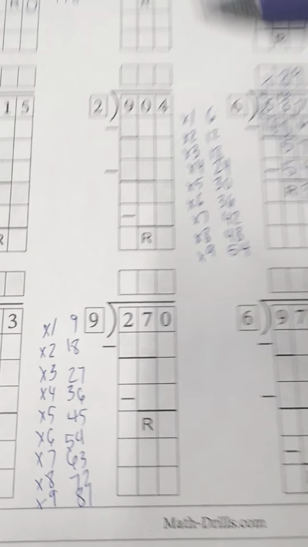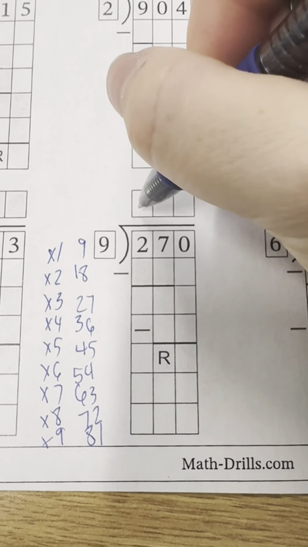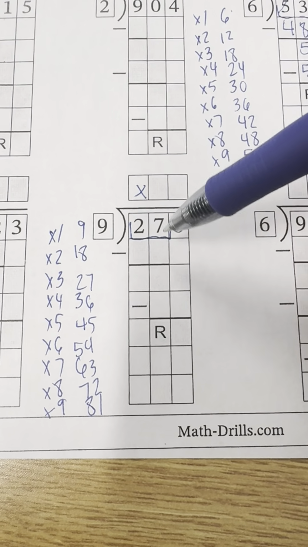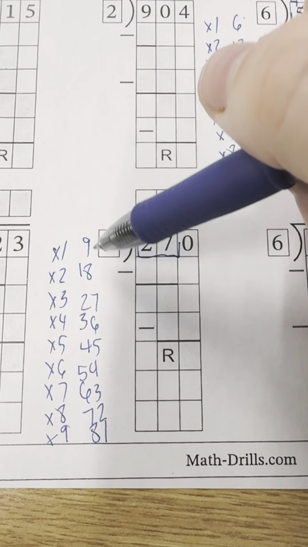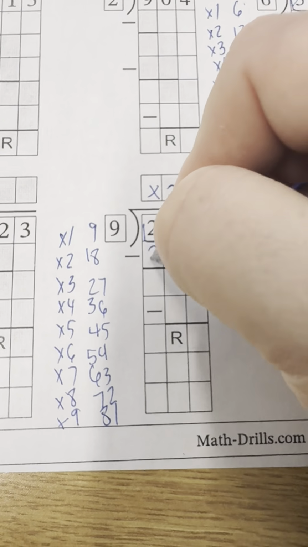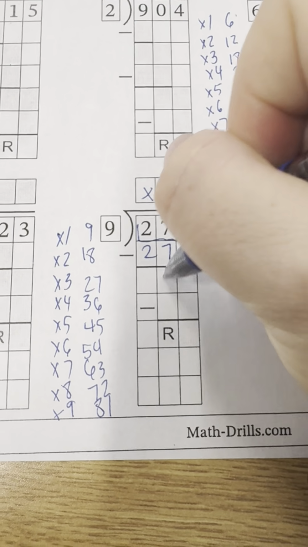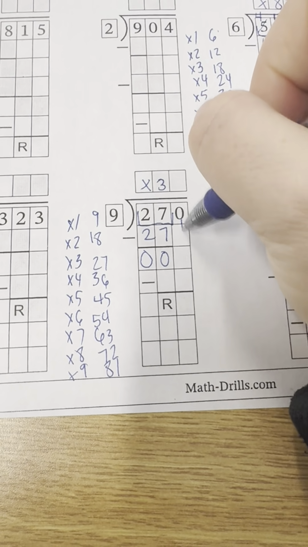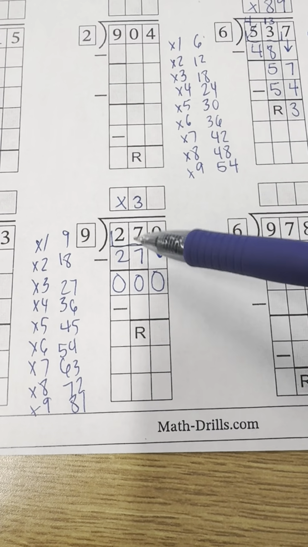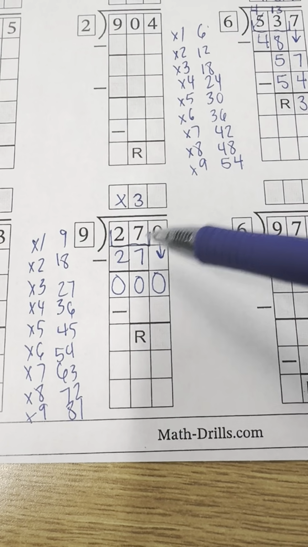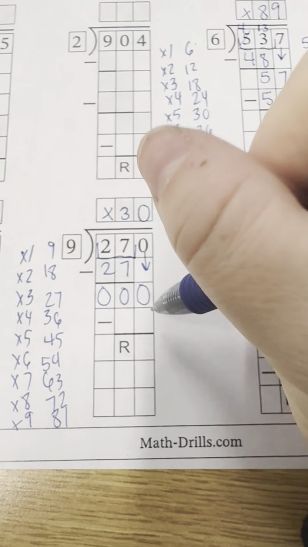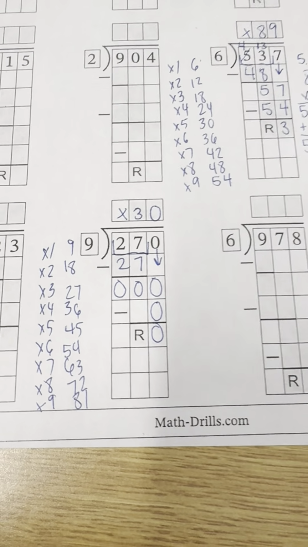Okay. 9 cannot go into 2. 27. I want to figure out what times 9 gets me exactly 27. I look, it is times 3. 3 times 9 is 27. Then I subtract and I get 0. I bring down my 0. Now, a lot of students stop here, but we know that 9 times 3 is 27, and we need 270, so you have to put that placeholder, because 0 times 9 will get your 0, which is remainder 0.